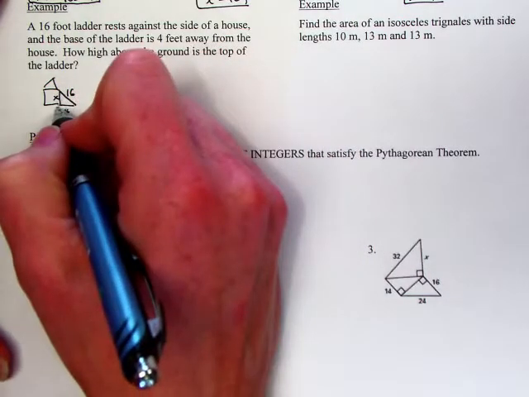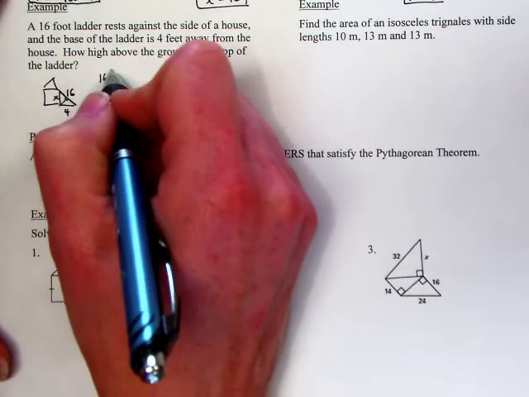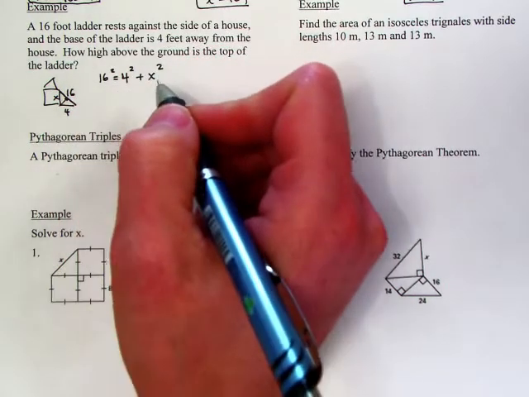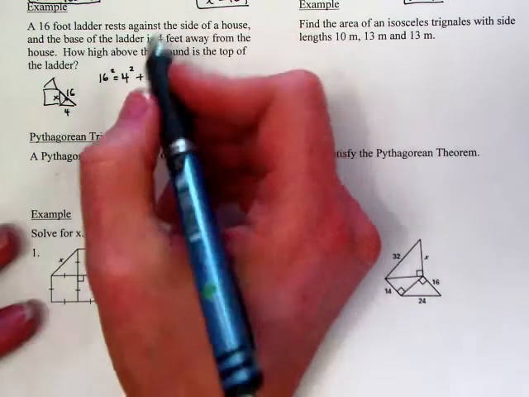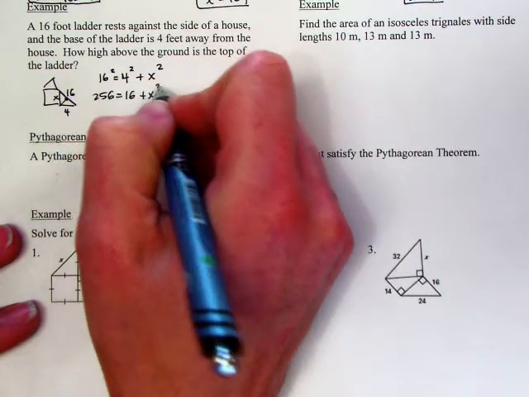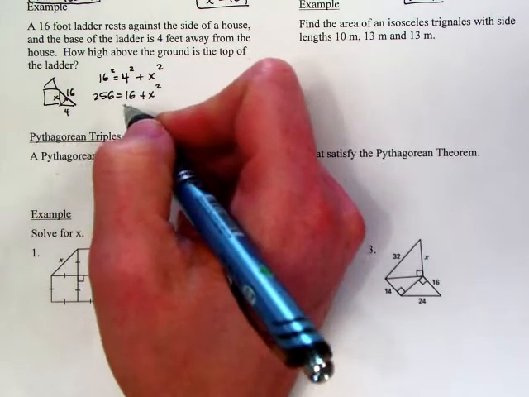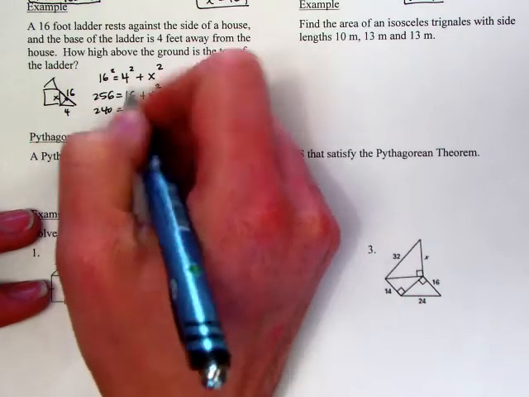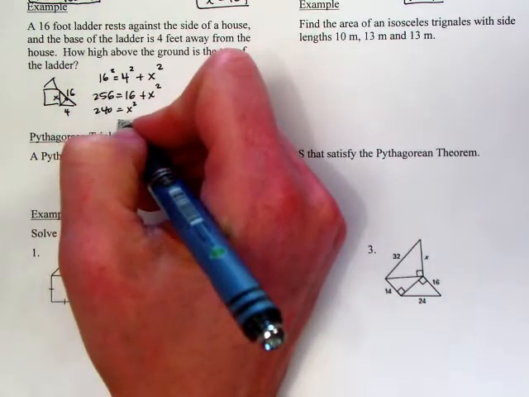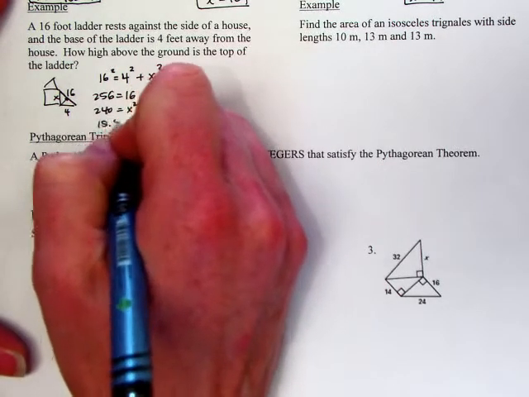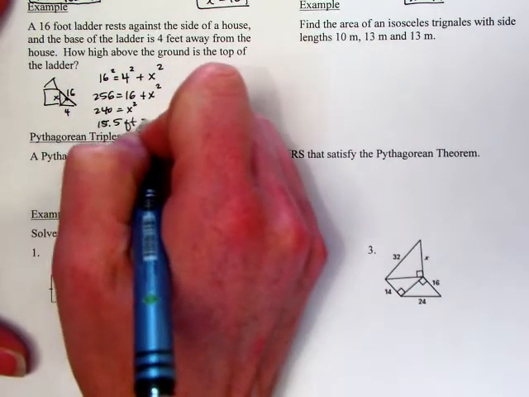So going through my 90-degree angle, the 16 is the hypotenuse, equals 4 squared plus x squared. So doing 16 squared, I get 256. 16 plus x squared. Subtracting my 16 from the other side, moving it over, I'm at 240, and now I need to root that. So the square root of 240 is about 15.5 feet.